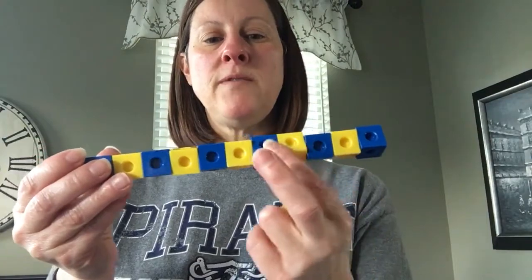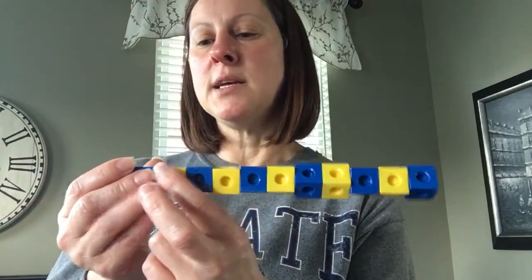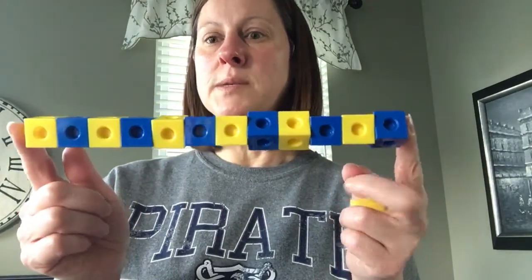I have some snap cubes here, and each of these snap cubes would be a unit cube. If I wanted to know the volume of this, I would count my cubes. 1, 2, 3, 4, 5, 6, 7, 8, 9, 10, 11, 12. So I have 12 unit cubes here, so the volume of this would be 12 unit cubes, okay? Or we might say 12 cubic units.